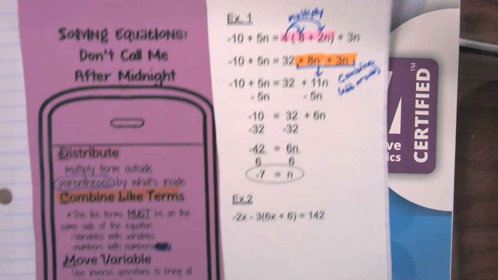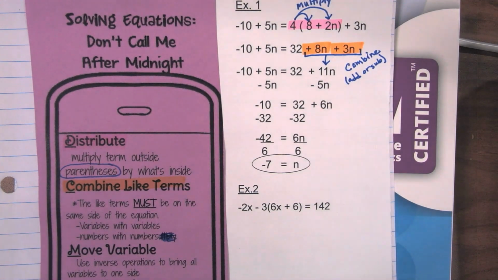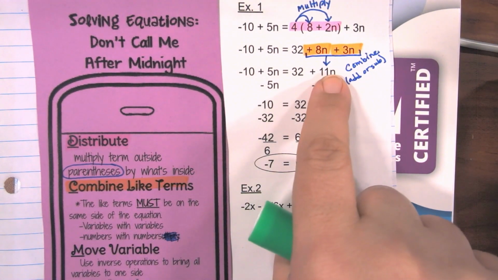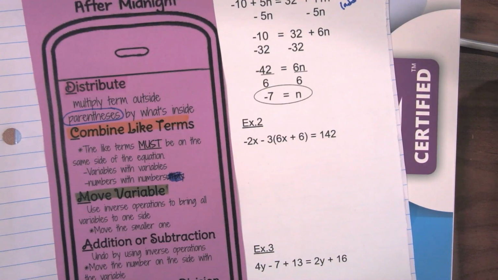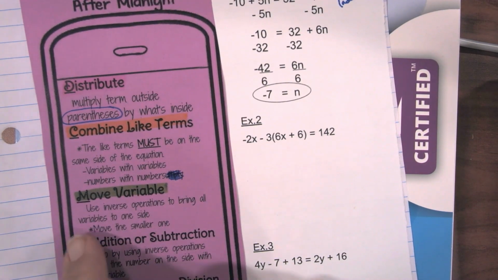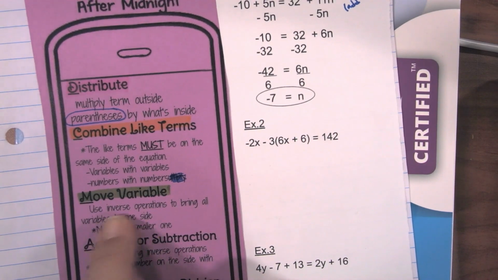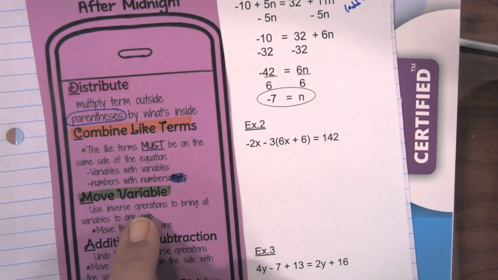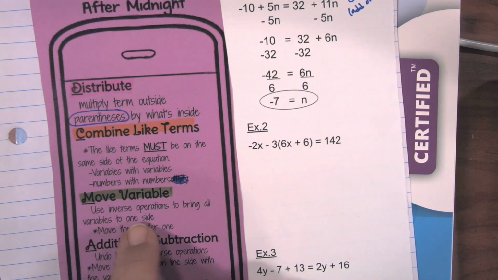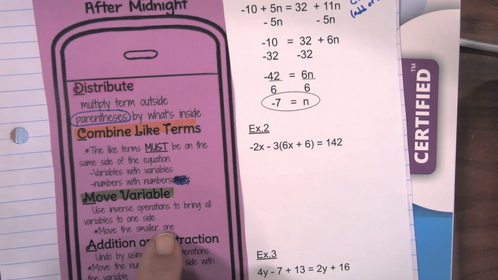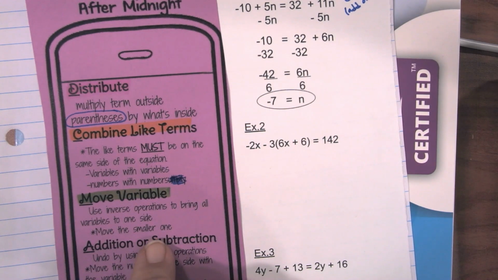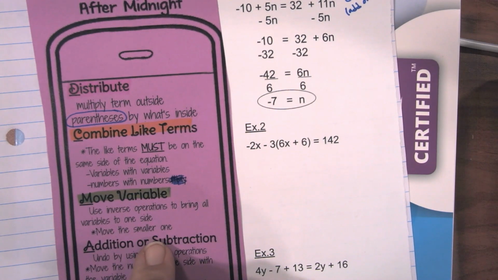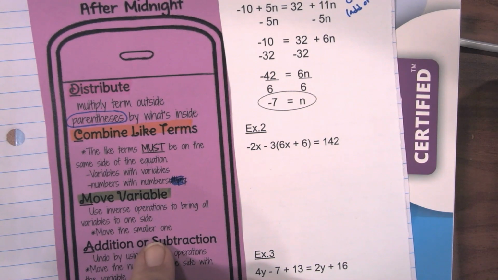Next thing we look for is to move the variable. If you'll notice, I have a variable on this side and I have a variable on that side. So when I move the variable, because they're on separate sides of the equal sign, I'm going to look for using inverse operations in order to move the variable. So I'm going to bring all the variables to one side of the equation. I'm going to move the smaller one. You don't have to do this, it's just a tip here. It's helpful to move the smaller one just to give you a way to decide, and it also helps to prevent some negative numbers if you move the smaller one.